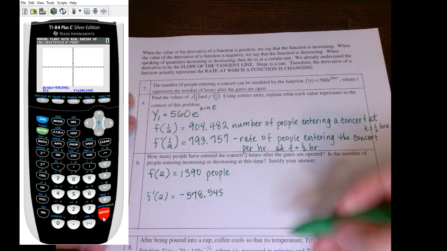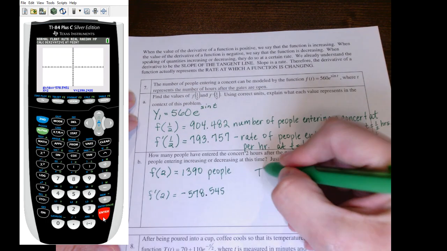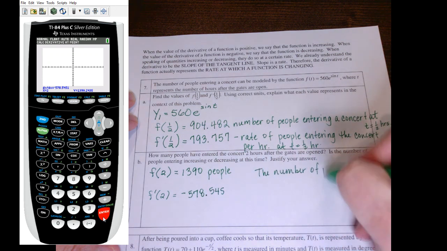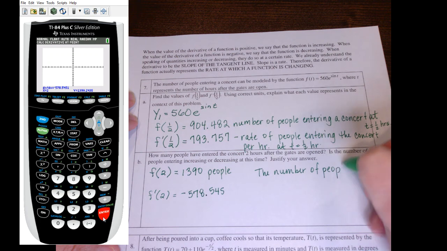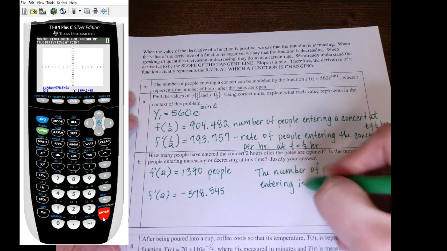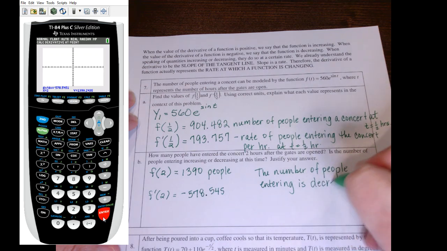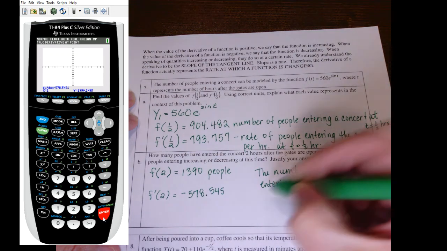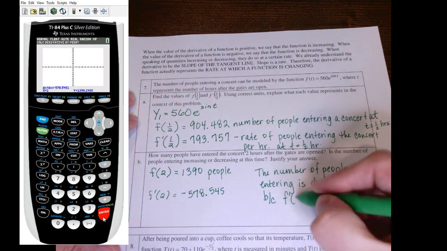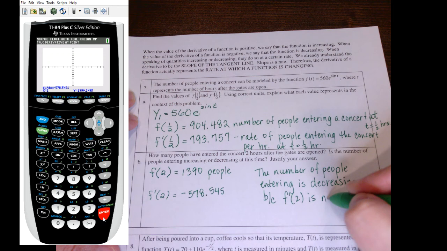Because it's negative, I know the number of people entering is decreasing. Because, remember, anytime you see that, justify your answer, because f prime of 2 is negative.